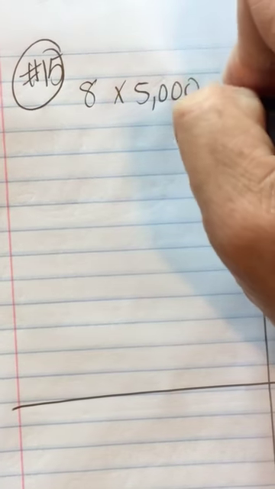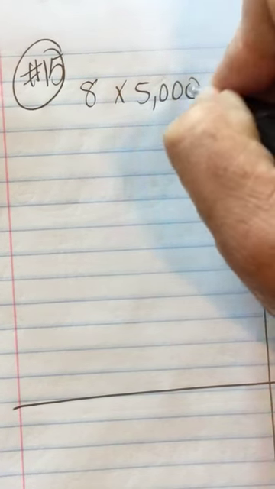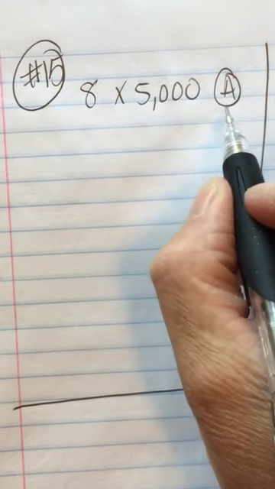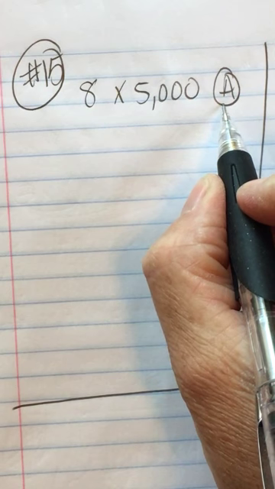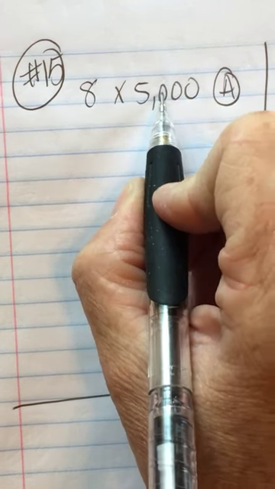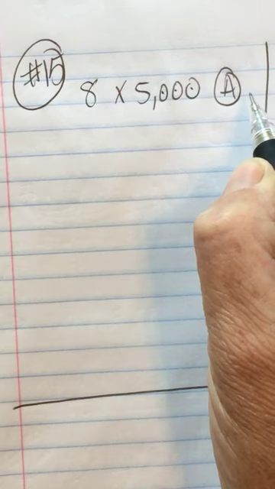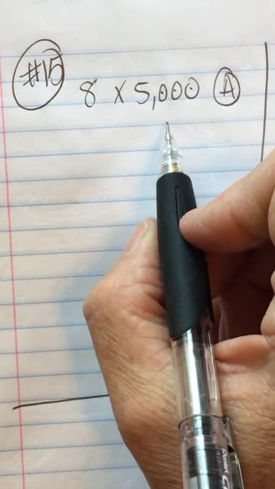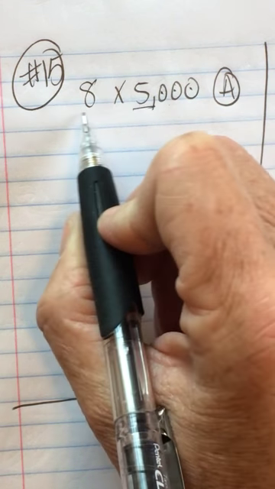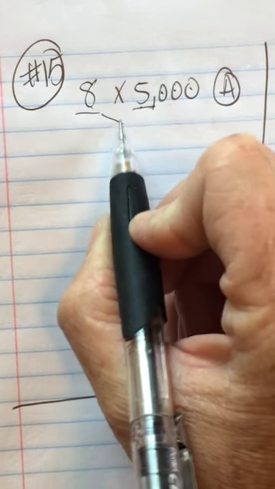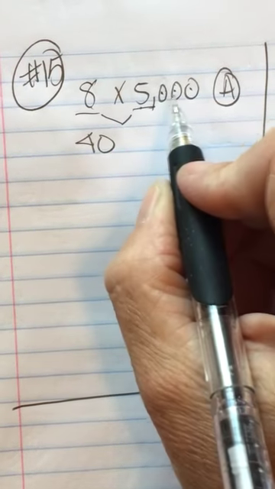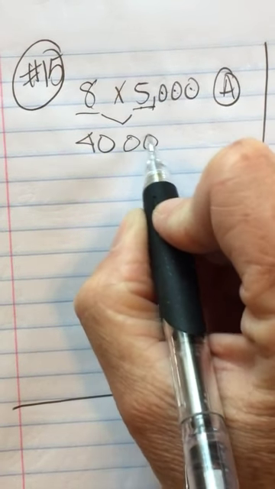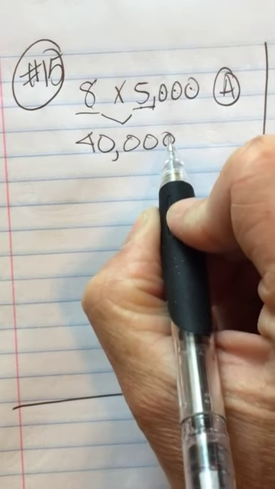So that's A. We want to know how many zeros. Well, it says explain why, okay? There will be how many zeros? 1, 2, 3, right? But we also have a basic fact of 8 times 5. And 8 times 5 is 40. Then we will add the 1, 2, 3 more zeros. So we will have a total of 4 zeros, right?